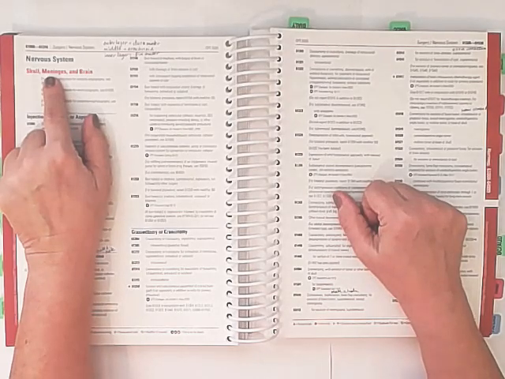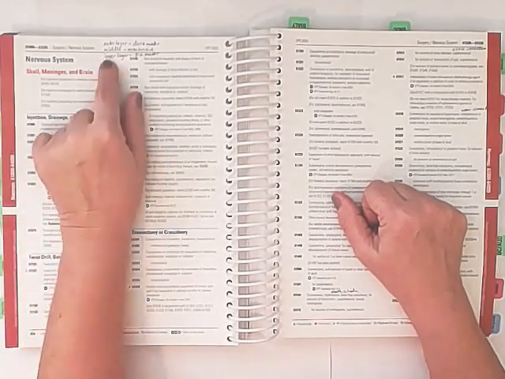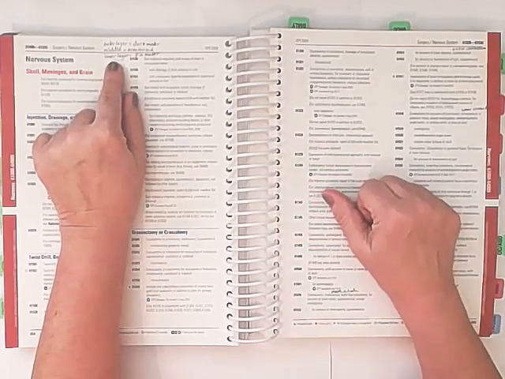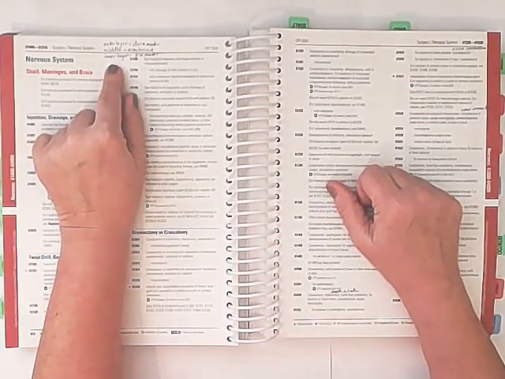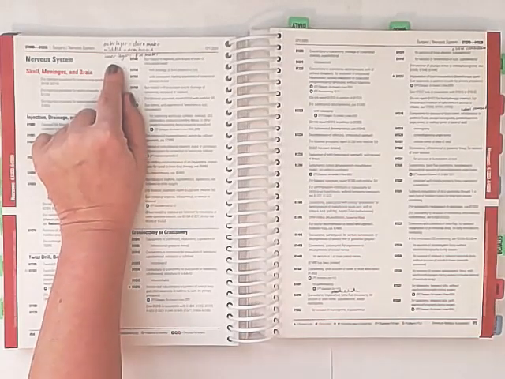There are 3 layers of the brain that I always kind of keep forefront in my mind when I'm looking at stuff in here. Outer layer is the dura mater. The middle layer is the arachnoid. Inner layer is the pia mater.